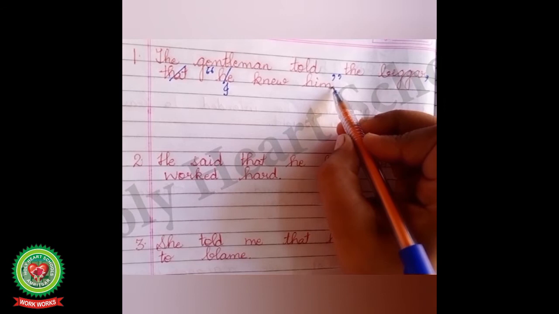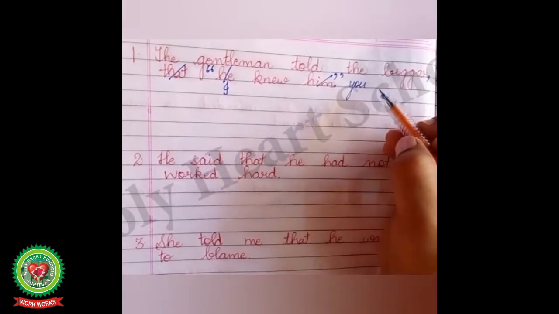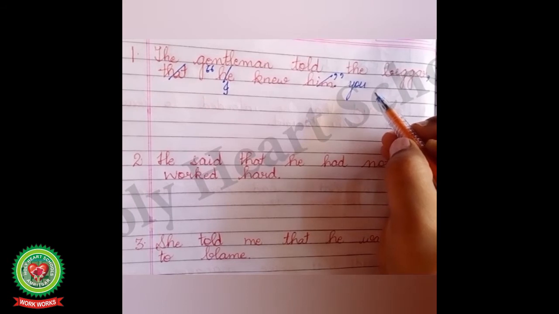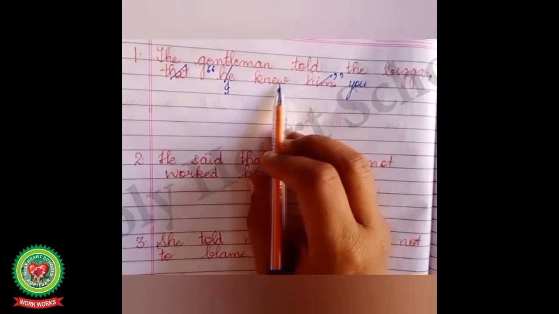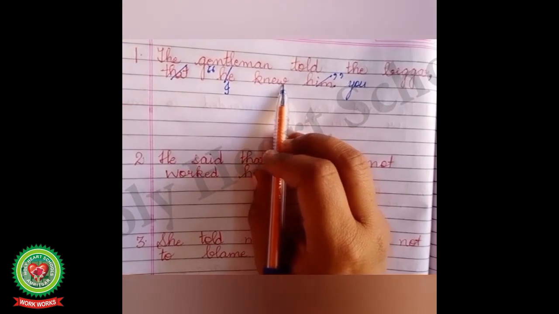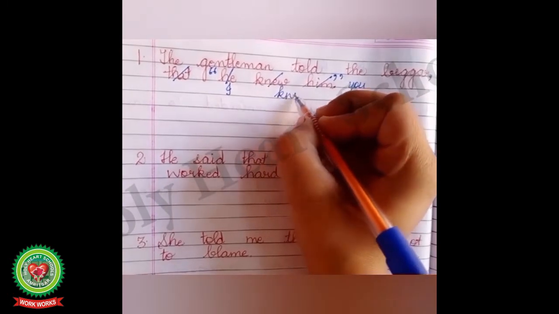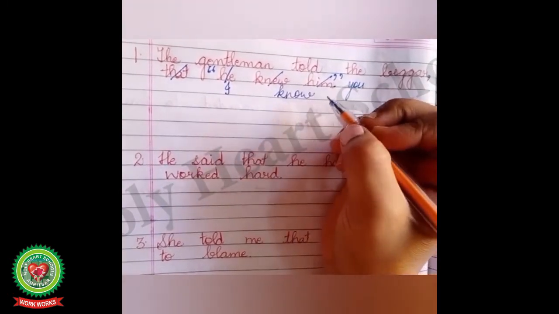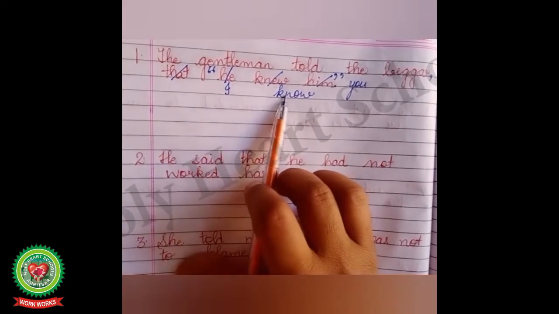So him will change into you. And we all know that knew is in simple past tense, so it will change into simple present tense. So know will come in place of knew. So he knew him will change into I know you.